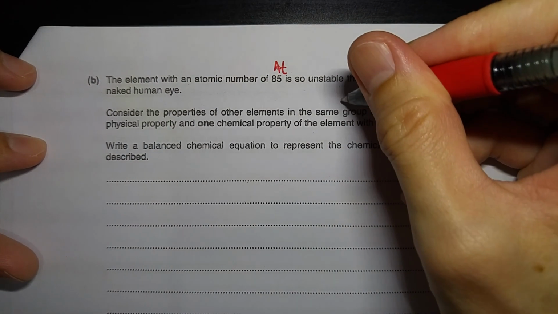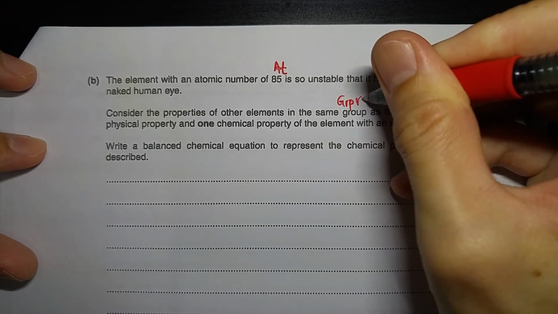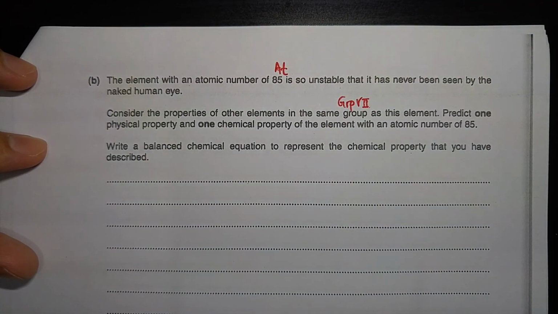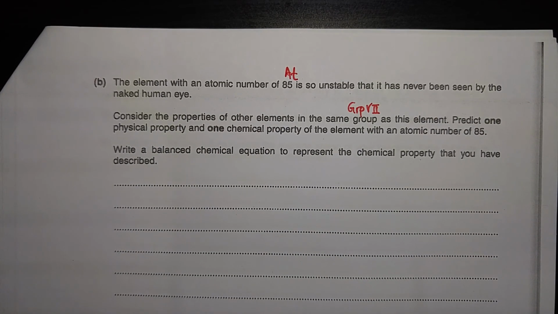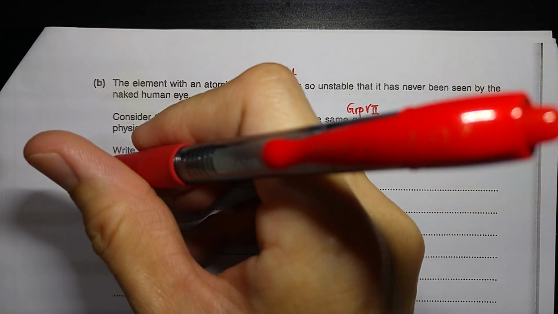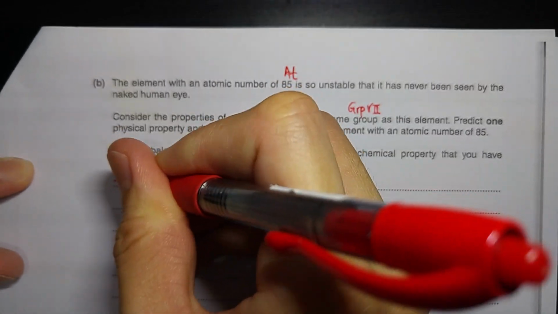So same group, what group is it? This is group 7, halogen. Predict one physical property and one chemical property of the element with atomic number of 85. This is very easy because it is about the physical and chemical properties of astatine. So all you need to do is to look it up in your textbook or in your mind map. Astatine, what are the physical properties? There are many. Okay, it is black color.